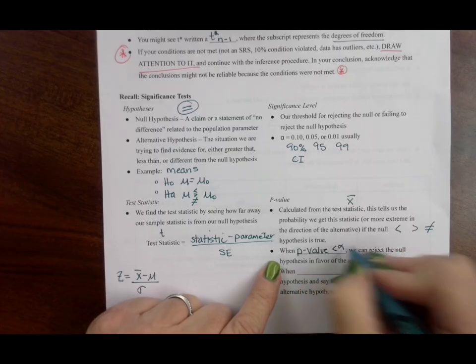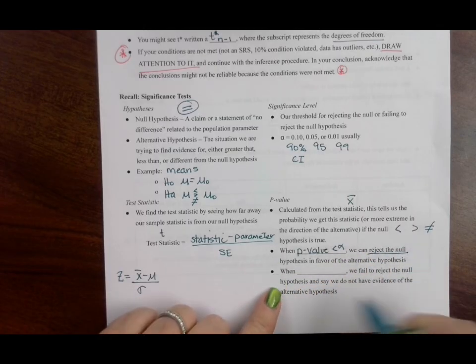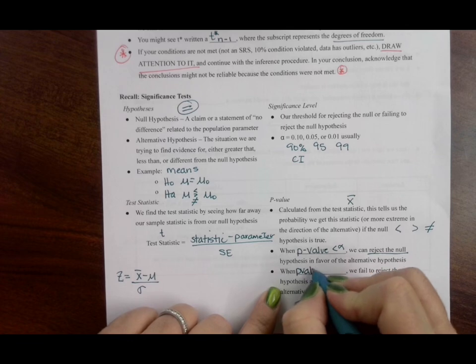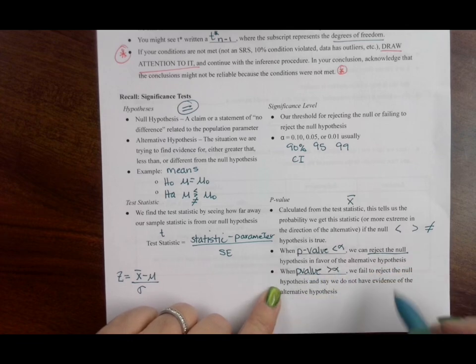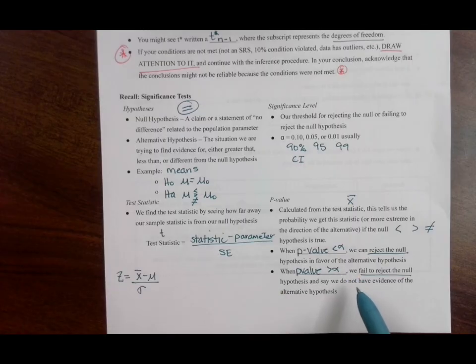When the p-value is less than alpha, we can reject the null. And when the p-value is greater, then we fail to reject the null. Okay? And then again, this hasn't changed. We do or we do not have convincing evidence. All right, so all that's review.